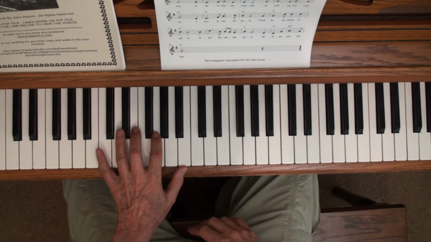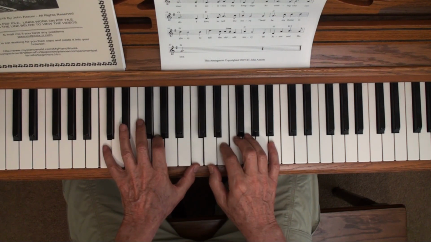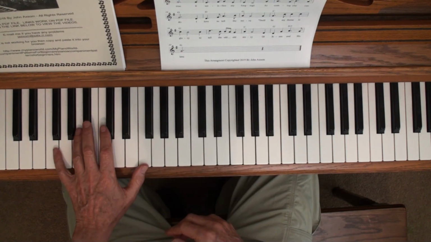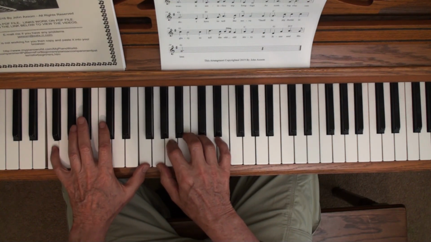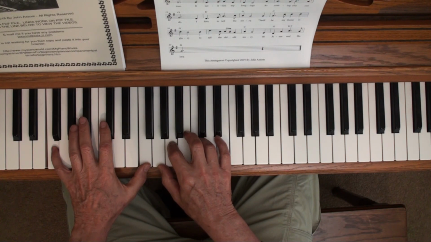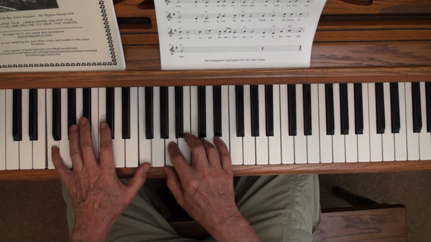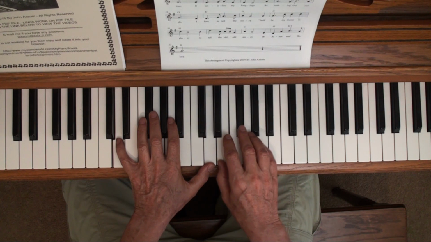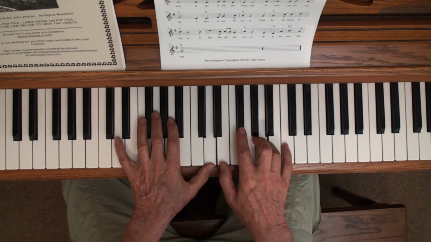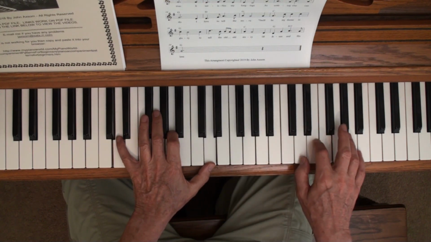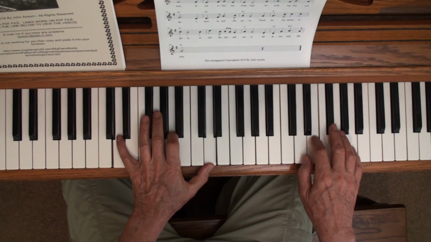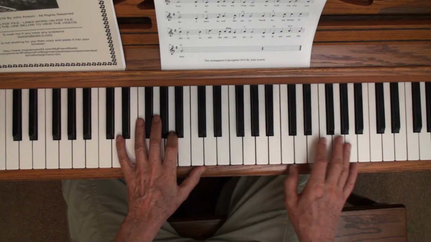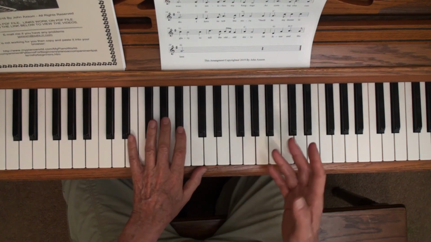For example, a C chord would be like that. F chord, D chord. Practice all your major chords doing that. And it also works on minor chords.